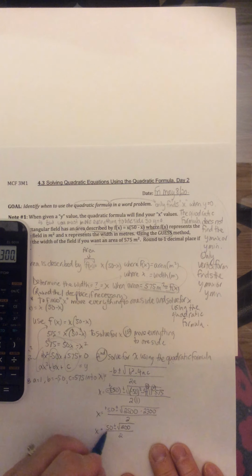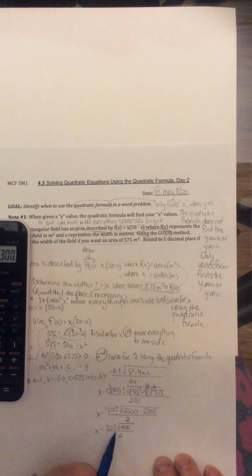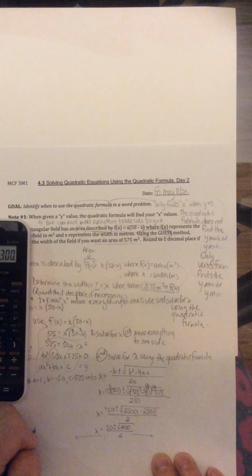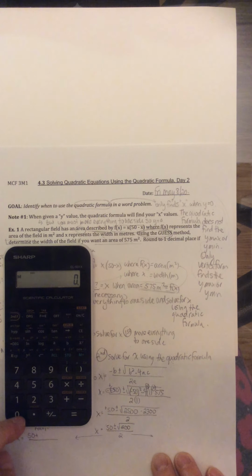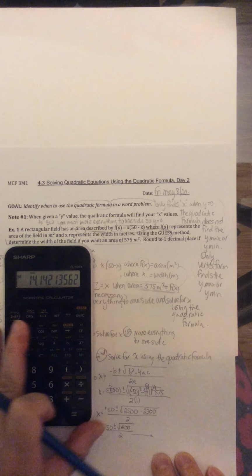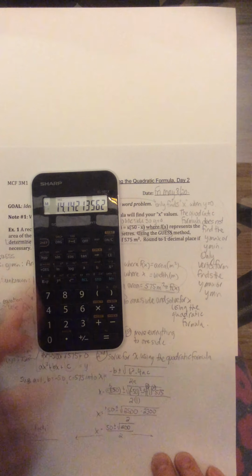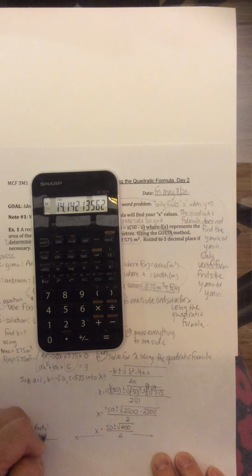Now, this has to be done first before you can divide by 2. But remember, when we have a plus minus, that means that I have 2 possible roots. So root 1 can be x equals 50 plus the square root of 200, which is 14.1421, blah, blah, blah, divided by 2.